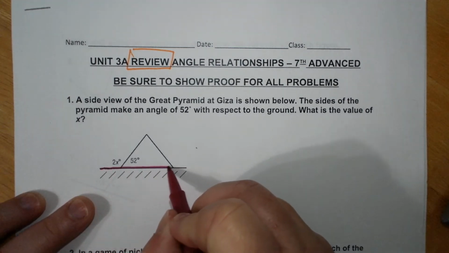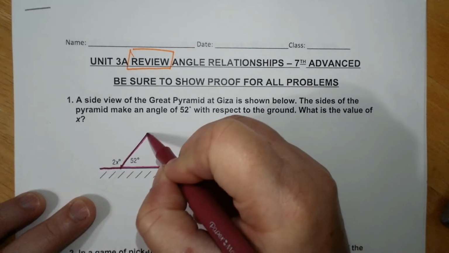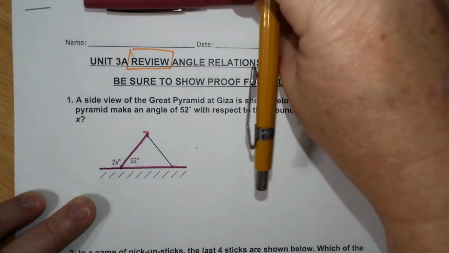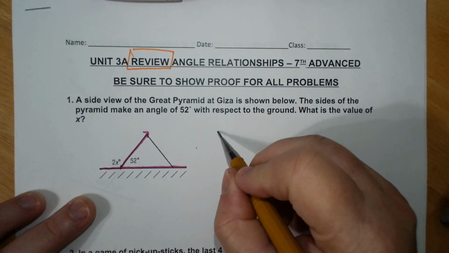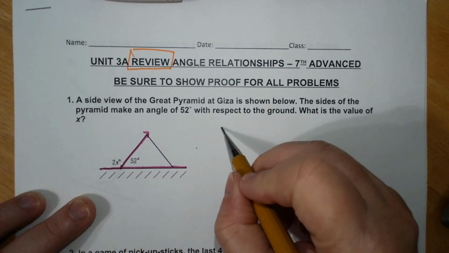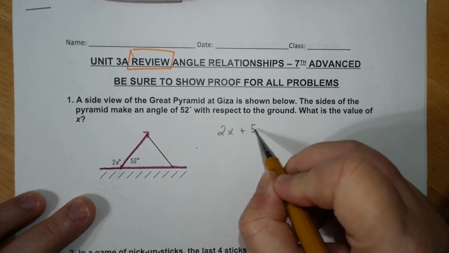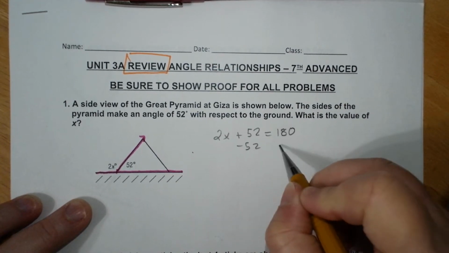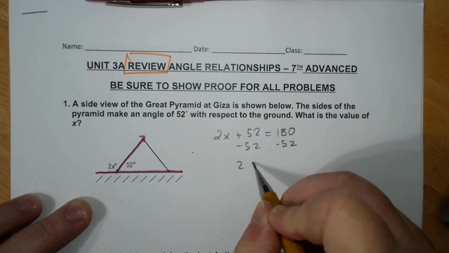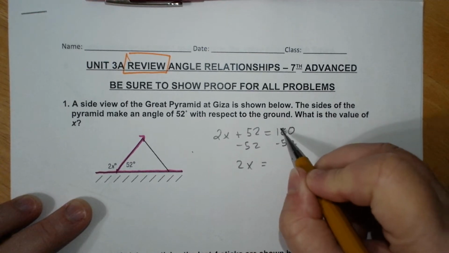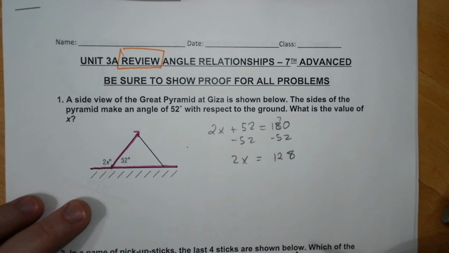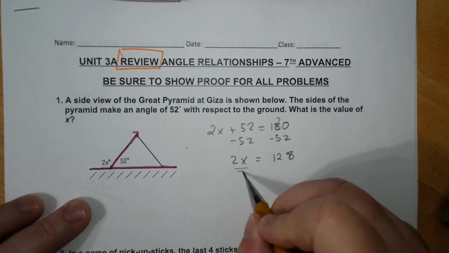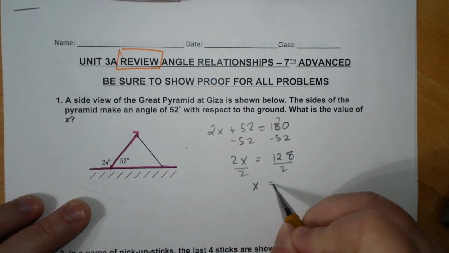When I have a flat line like this and a ray coming out, the angles next to each other are supplementary. Since they're supplementary, when I add them together, they will equal 180. So I have 2x plus 52 equals 180. Subtract 52. 2x equals 128. Divide by 2. x equals 64.